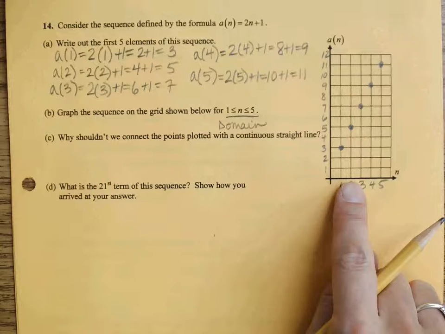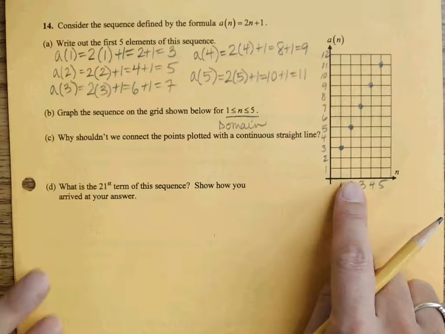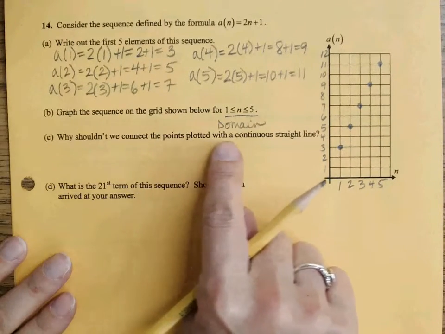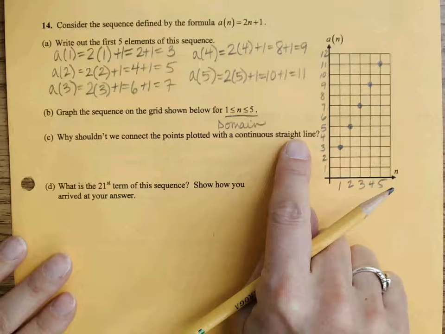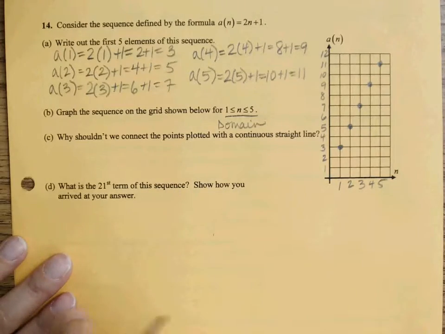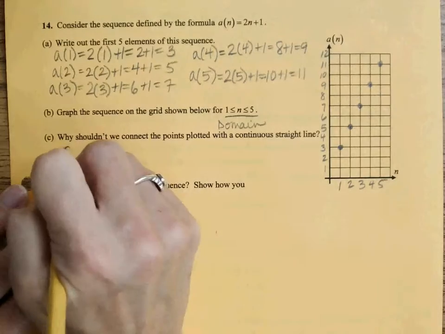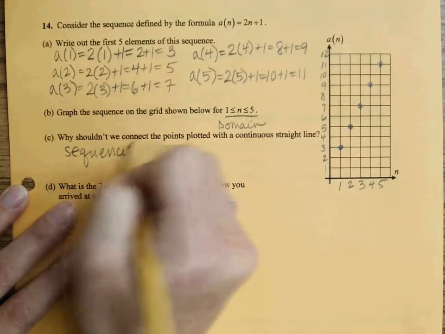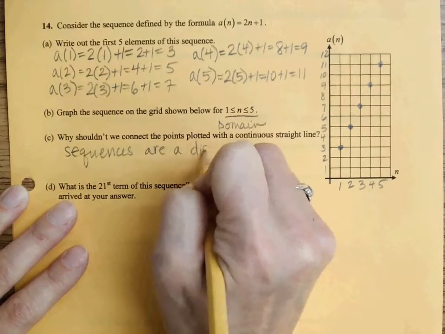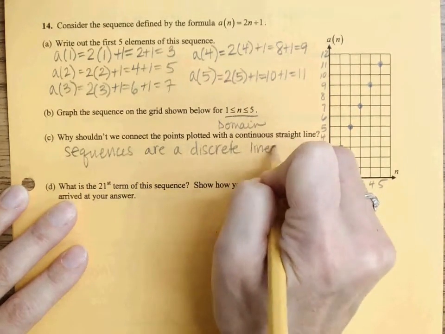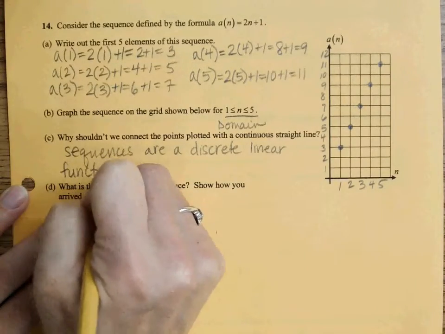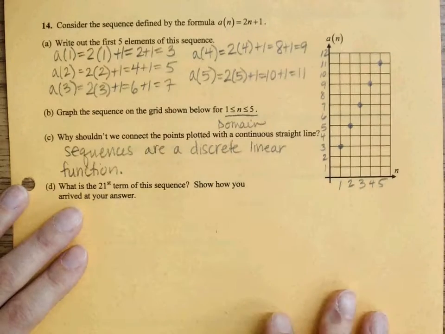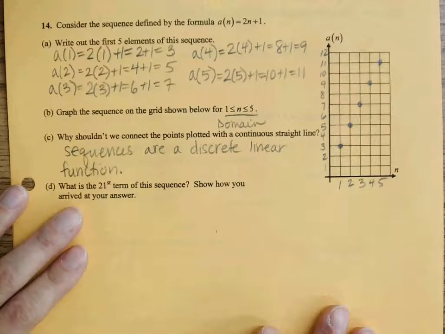Now we are going to remember, I talked about this at the beginning of the notes. This is a sequence. It is going to be a discrete linear function. We are not going to connect the dots to make a straight line. So part C says, why shouldn't we connect the points plotted with a continuous straight line? So again, sequences are only defined for inputs that are positive whole numbers. We can also put in here how it is a discrete linear function. So sequences are a discrete linear function. Okay, and so I think that's good enough.